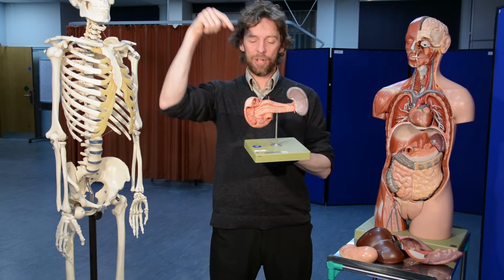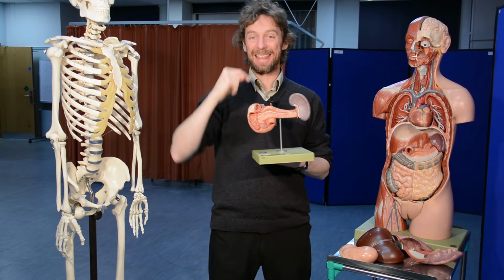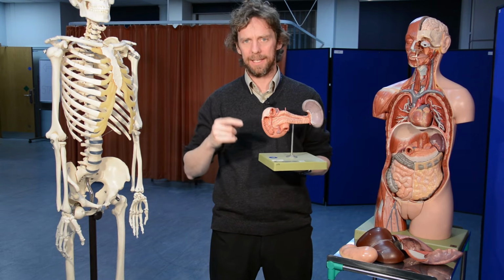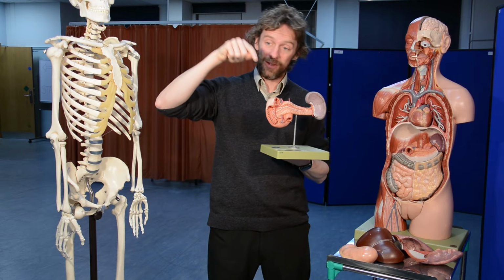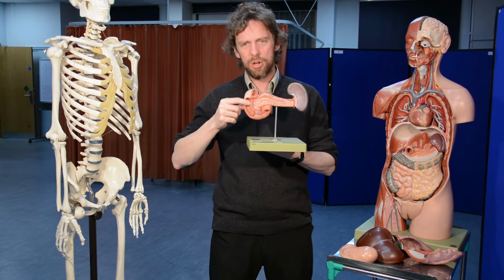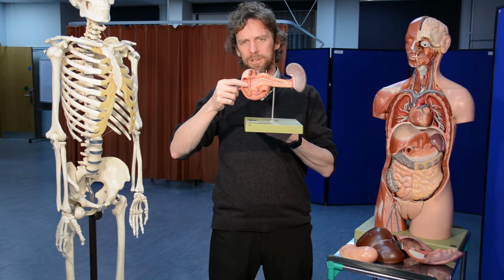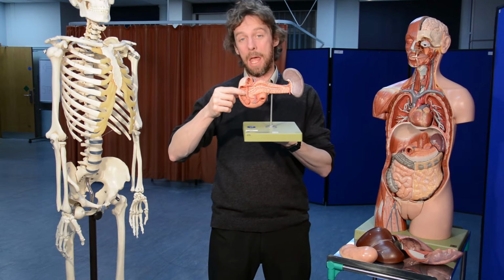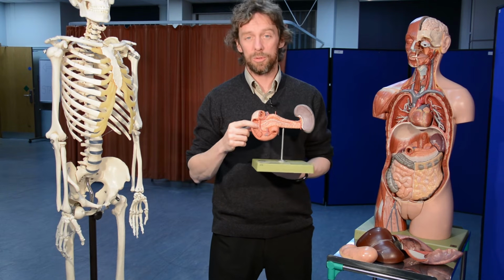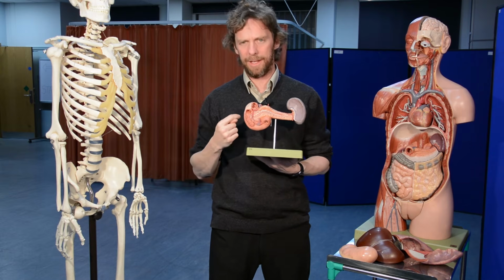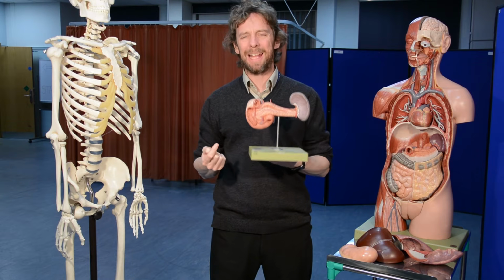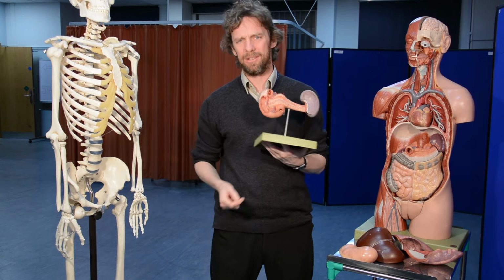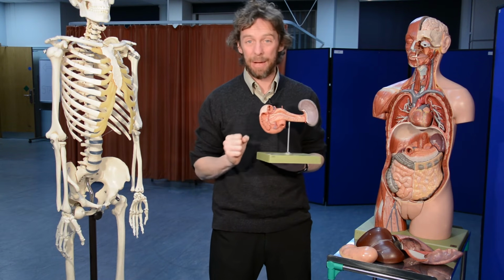So you can get stones in the biliary tree, in the bile duct. You get them in different places, and it's possible, of course, that a bile stone, if it's formed higher up, could move down the common bile duct. So it's possible that you could get a gallstone lodging in here, say in the hepatopancreatic ampulla, which would not only prevent bile from going into the duodenum, but it would also prevent exocrine pancreatic juice from passing from the pancreas into the duodenum. Now, what do you think that would lead to?